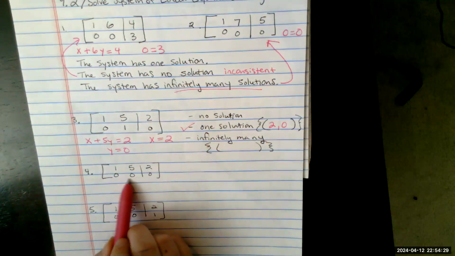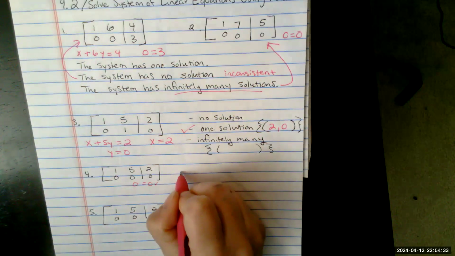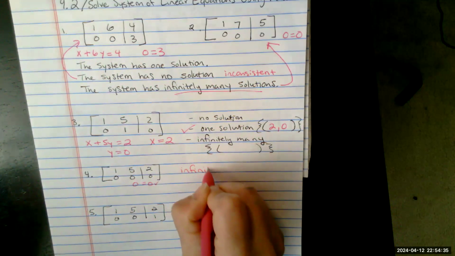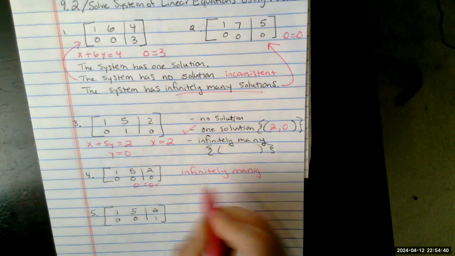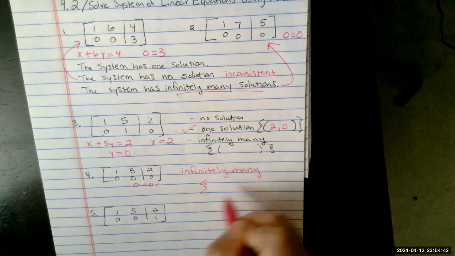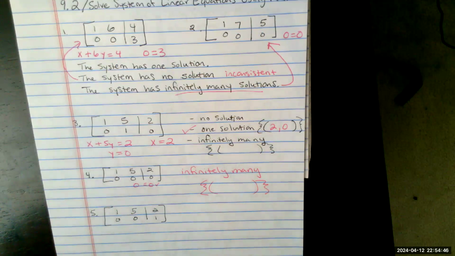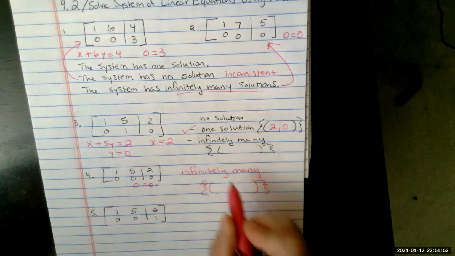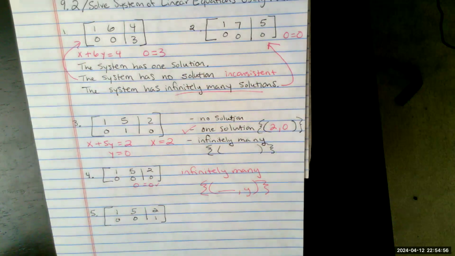So number 4, here we go. This one, 0 equals 0, is always true. So this one is infinitely many solutions. But now we need to give at least some form of the solution. We're not going to have a nice solution like 3, 4. But since we normally write the x and then the y, we can just say, well, y is going to be some number that we don't know.